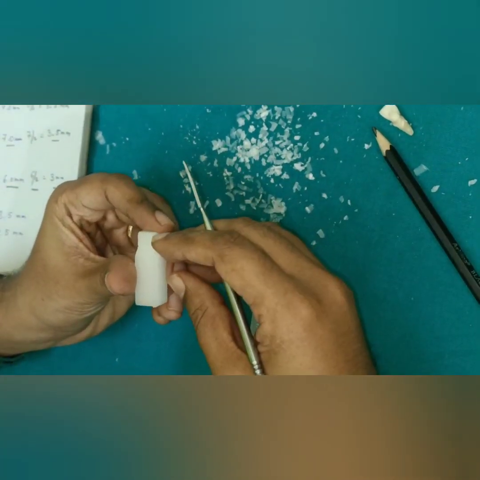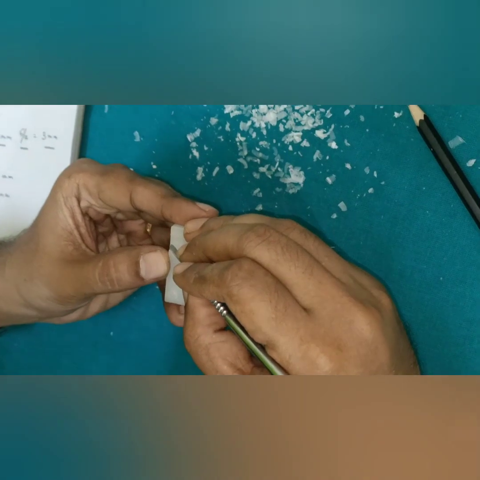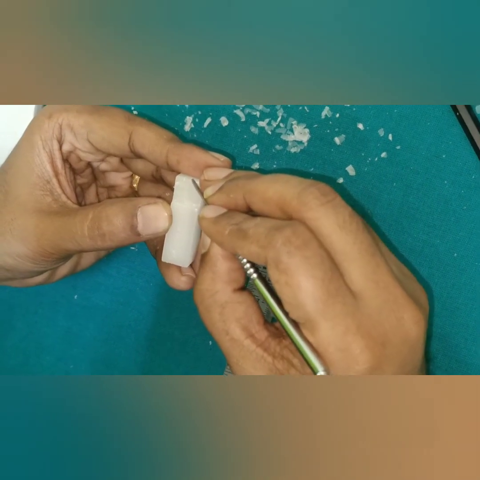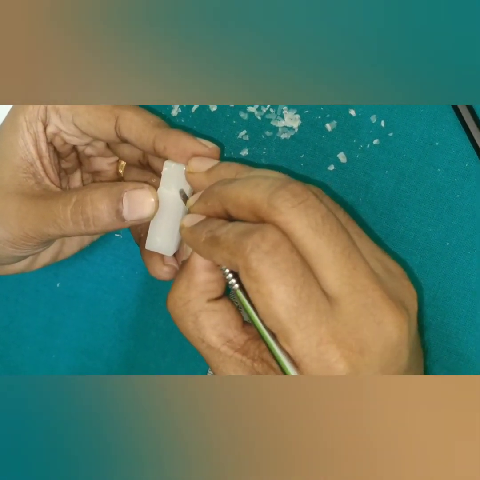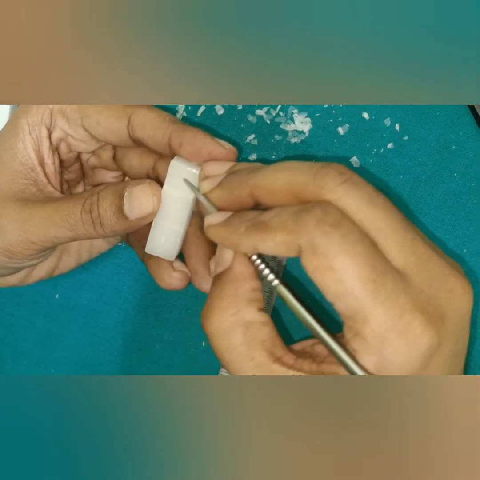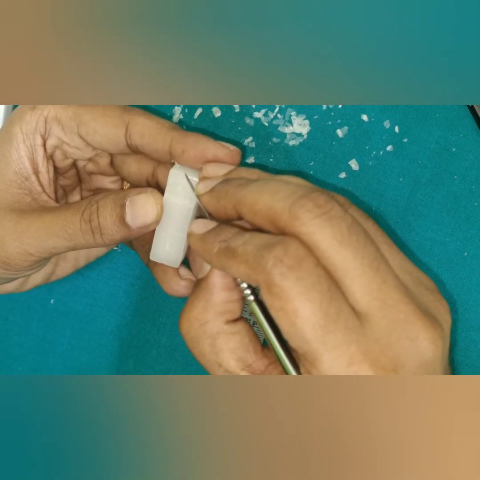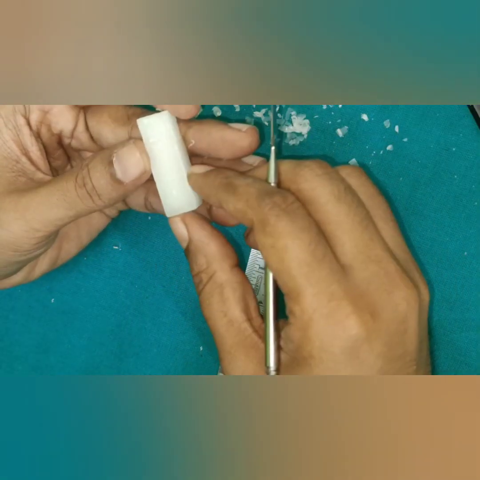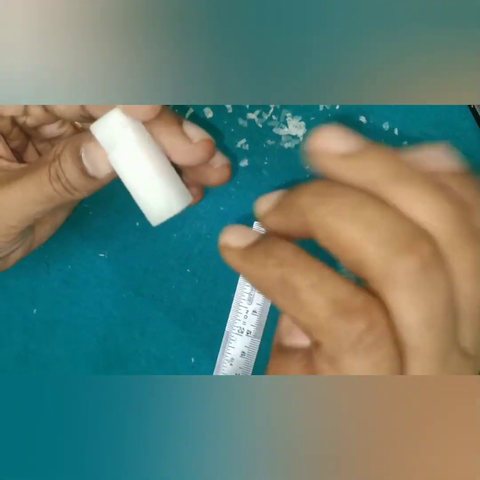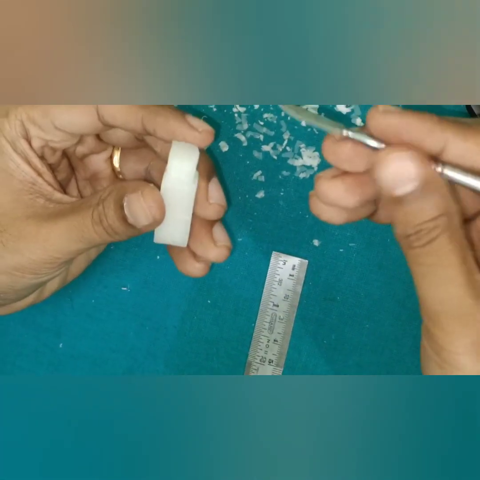Draw the outline from here. Draw a rough diagram, here also. So when you see from this mesial and distal aspect, the labial should be evident here and the lingual should be on the lingual or palatal aspect. Start carving from labial and palatal.